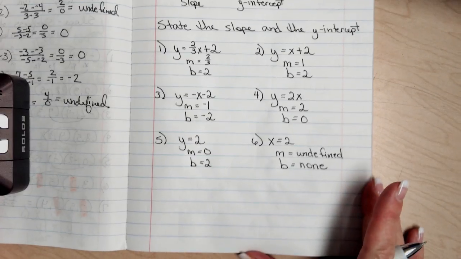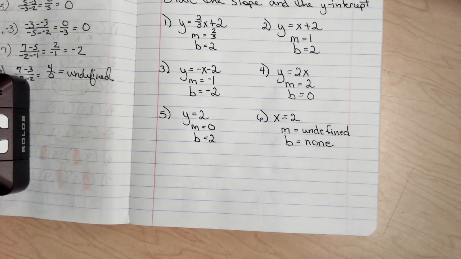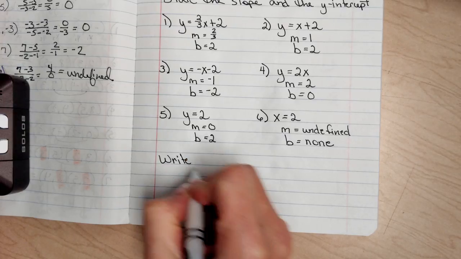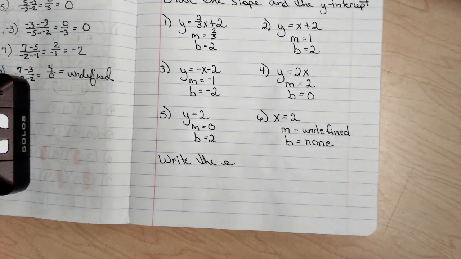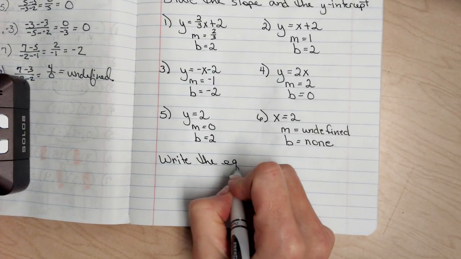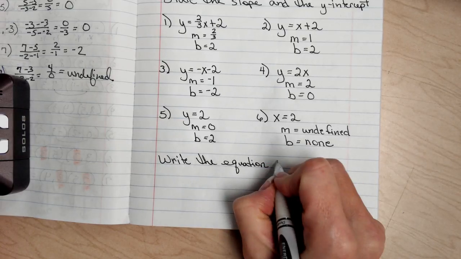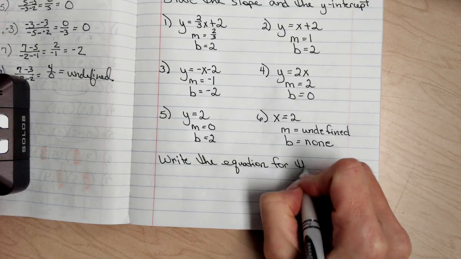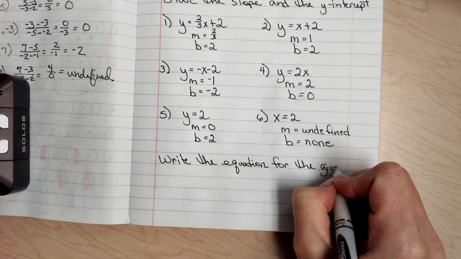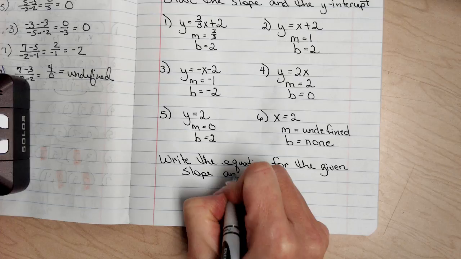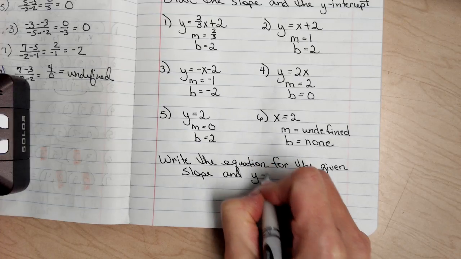Okay? All right, then the last thing that you'll have to be able to do with this, your directions will say, write the equation for the given slope and y-intercept.